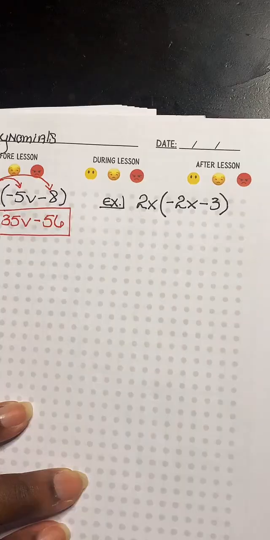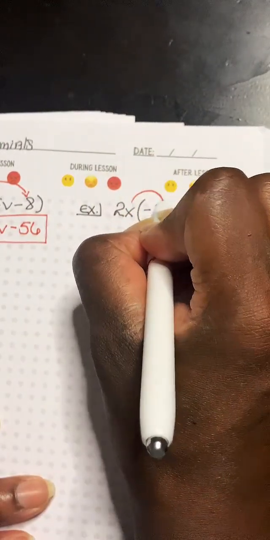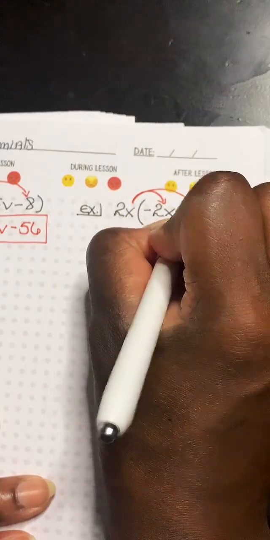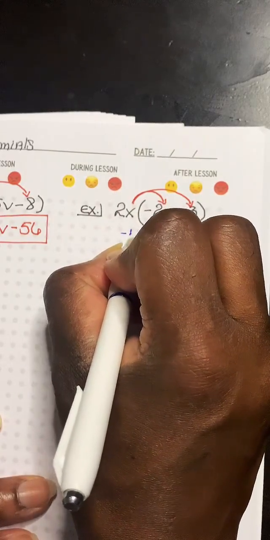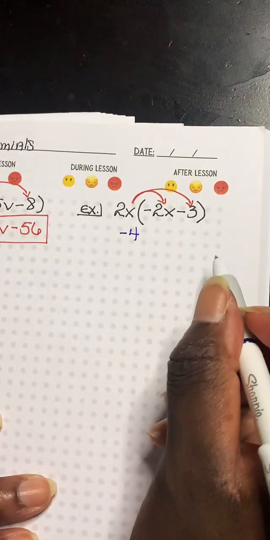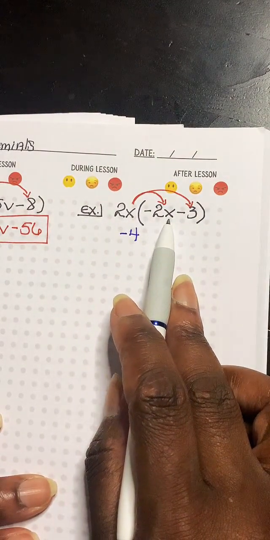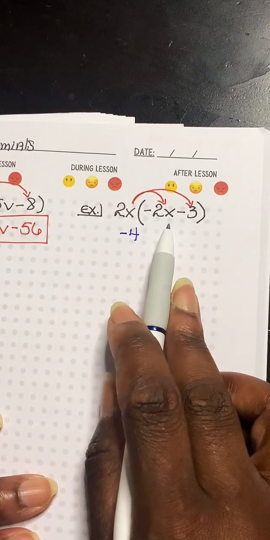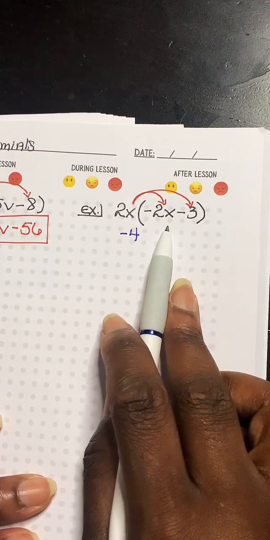So we're going to do the exact same thing that we did for this one. We're going to distribute this 2x to everything inside its parenthesis. But here's the thing. Positive 2 times negative 2 gives me a negative 4. That seems like the norm, nothing too crazy. But what's x times x? Okay, x times x is not 2x. What's x times x?